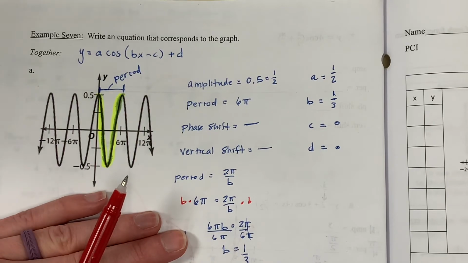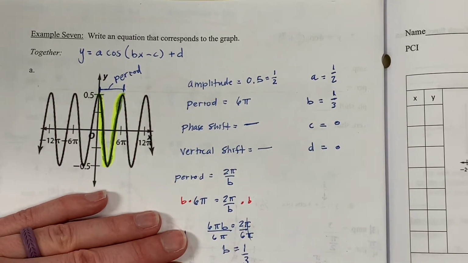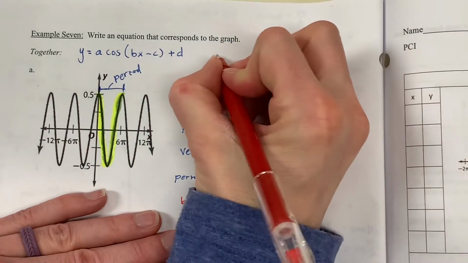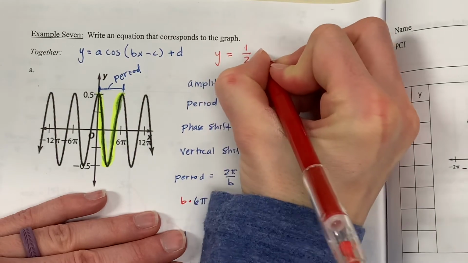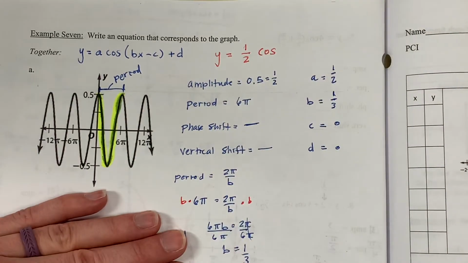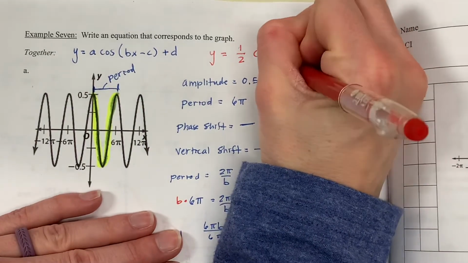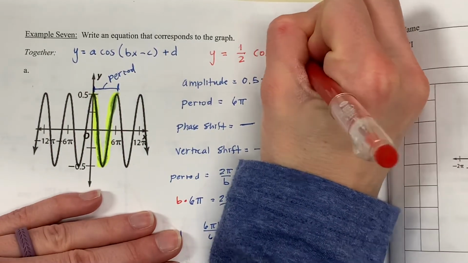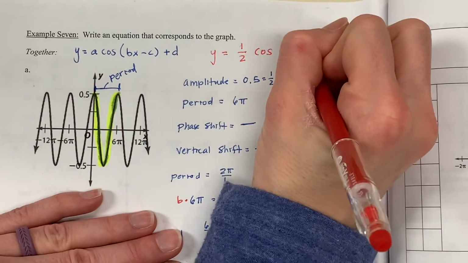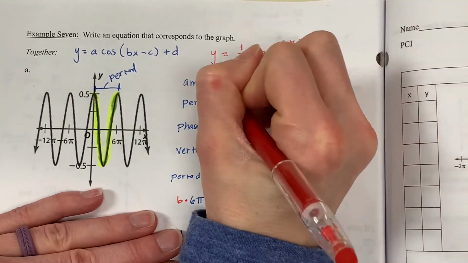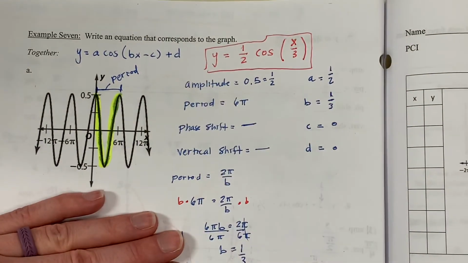So to write my equation, I plug my a value and b value into the general form of this function. So we would have y equals a, which is 1/2, times cosine. My b value is 1/3, so 1/3 times x is x divided by 3. There is no c value and there is no d value. So I can close my parentheses and I have the equation that represents this curve.